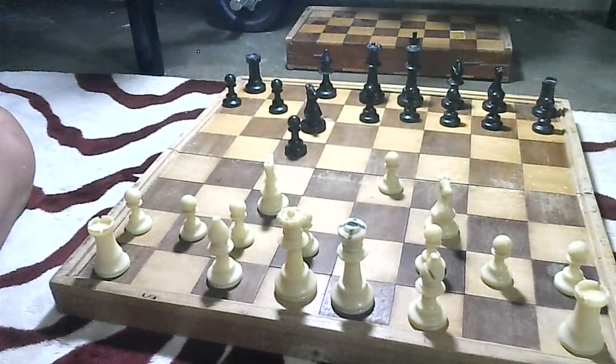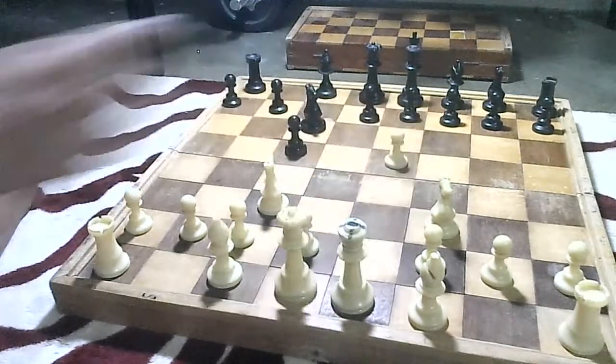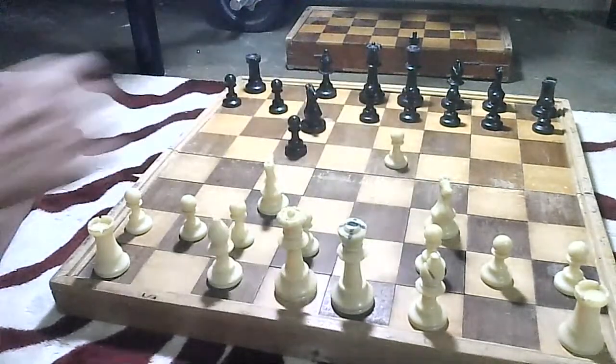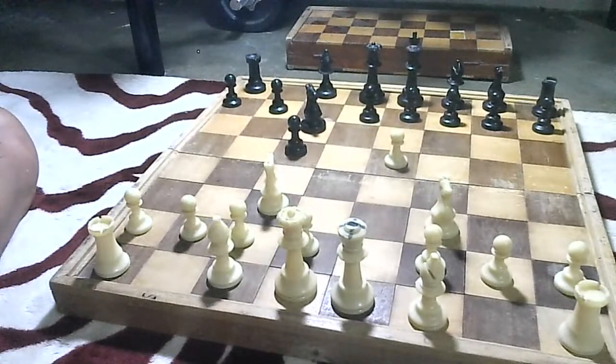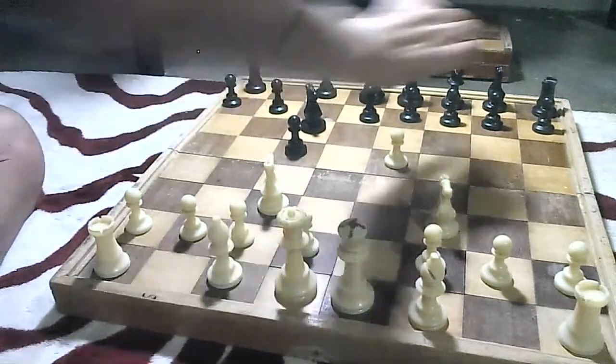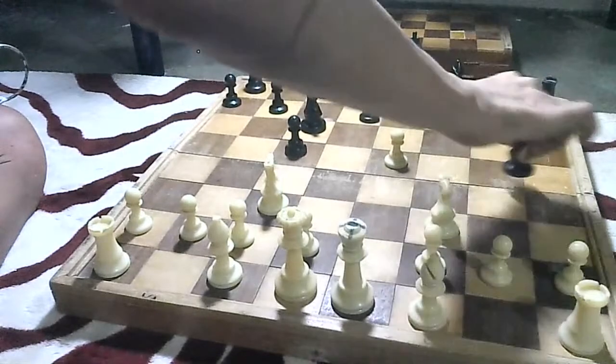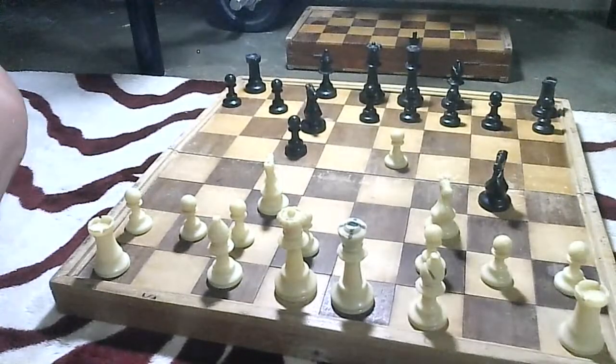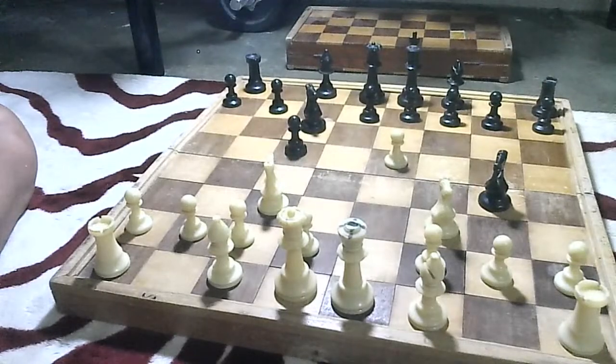Okay, this position, we have an option. First option, E5 for black, knight G4, or rather we have knight F6 here, knight goes C4, G4 rather. Okay, that's the first option.